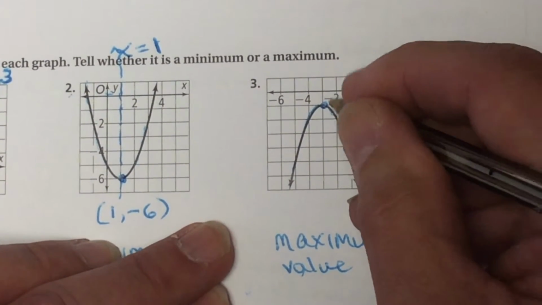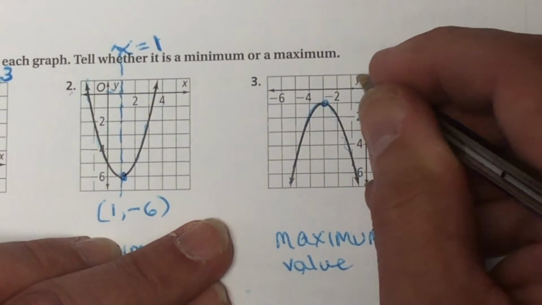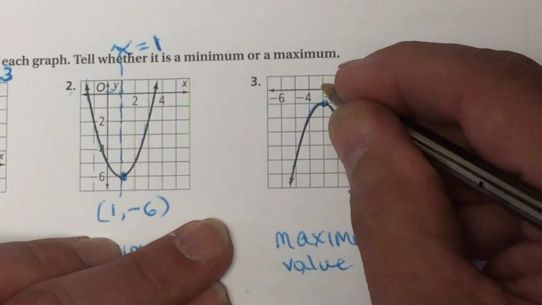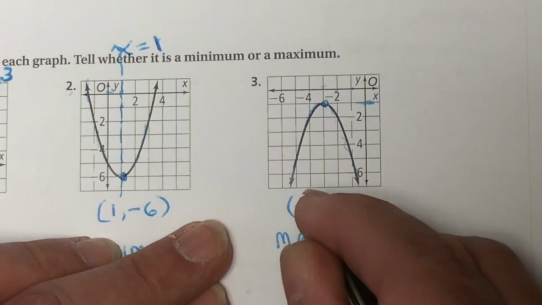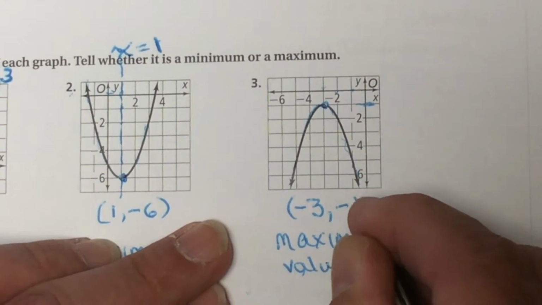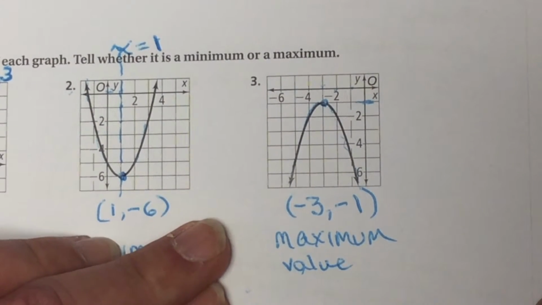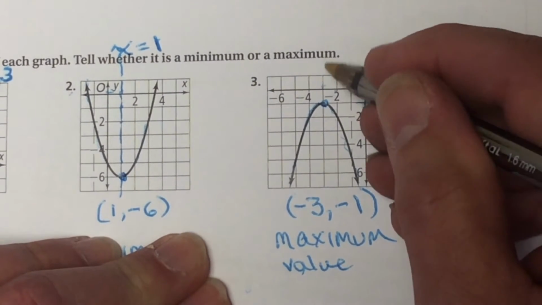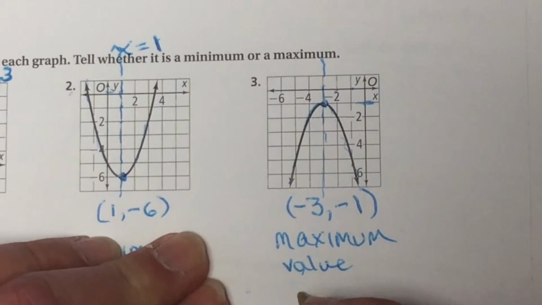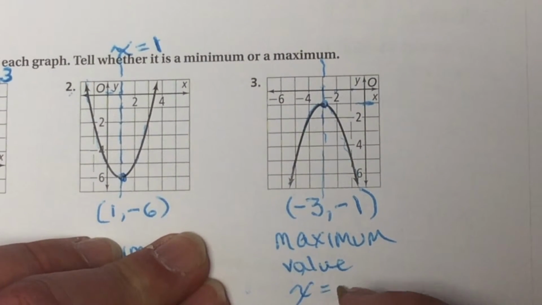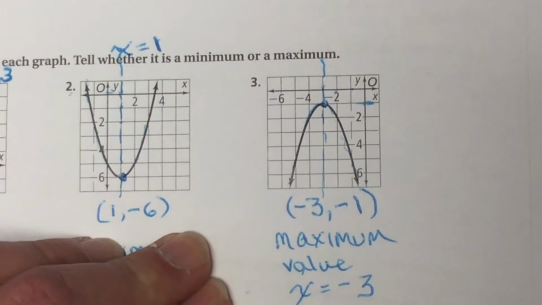And the vertex itself is 1, 2, 3, 1. So it's -3, -1. And the line of symmetry comes straight through here, and it is x equals -3.